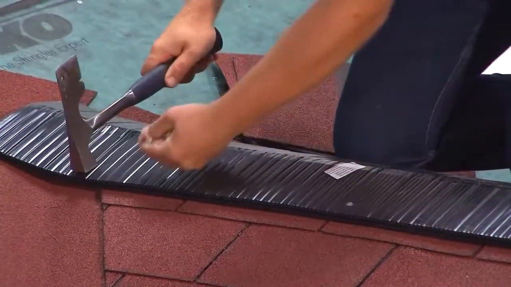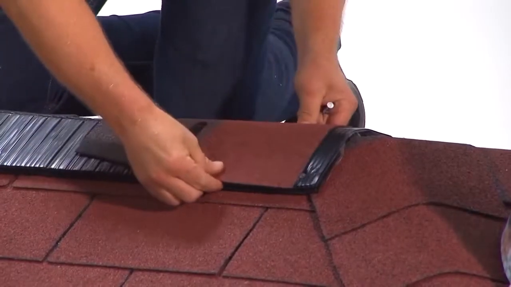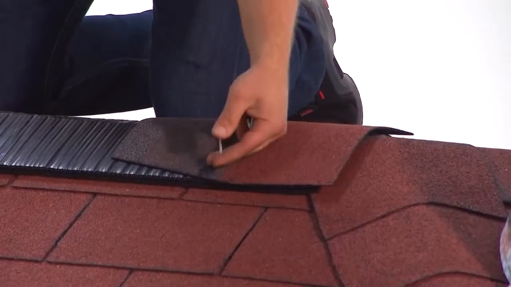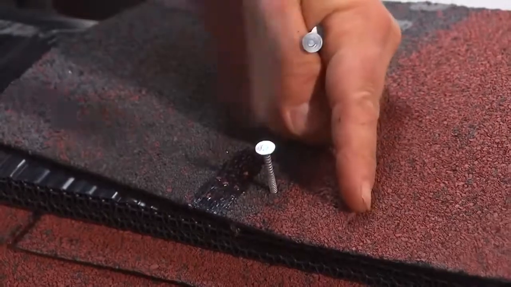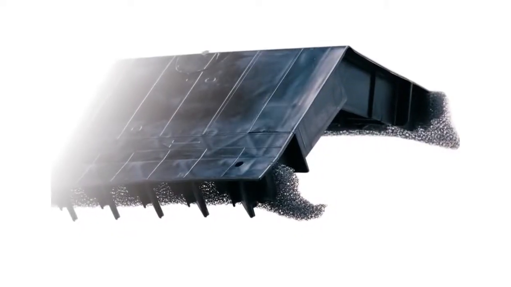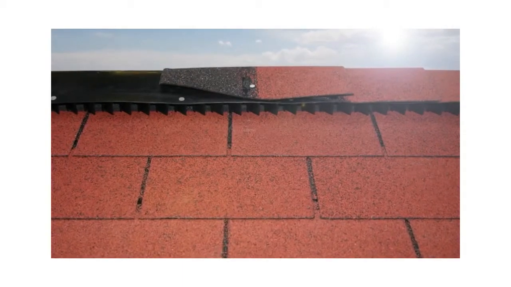Secure the vent using long corrosion-resistant nails with large heads. The ridge pieces that will be installed on top of the vent are similarly fastened with long nails. Alternatively, you can use Ridge Plus for installing ridge ventilation.